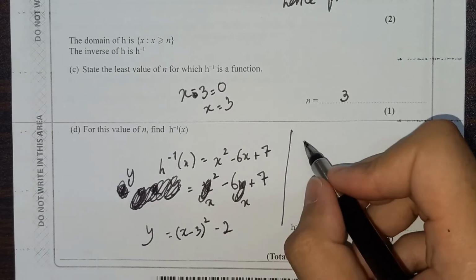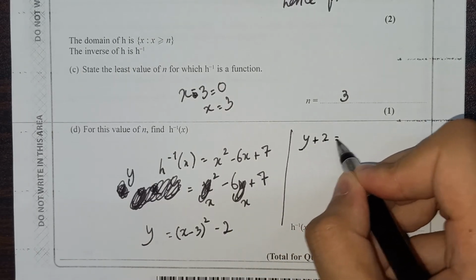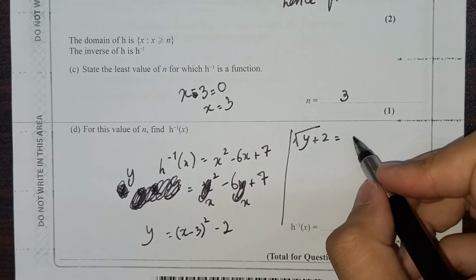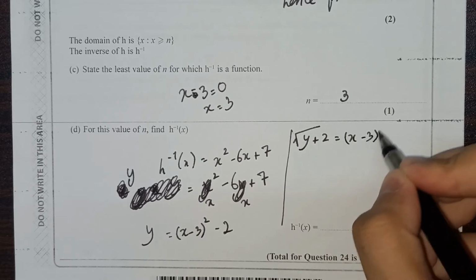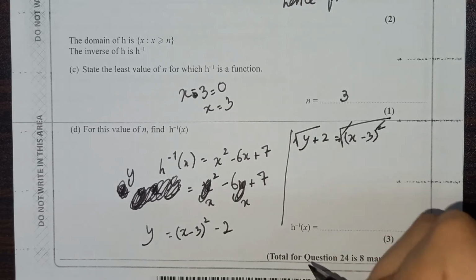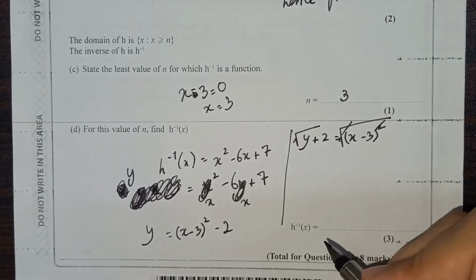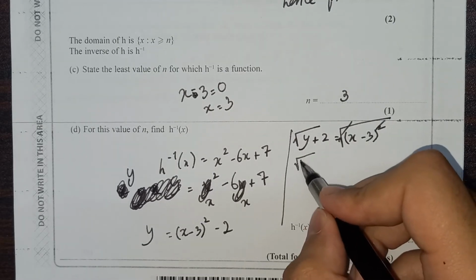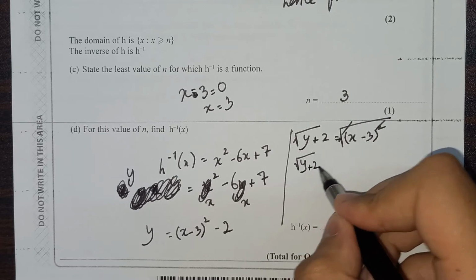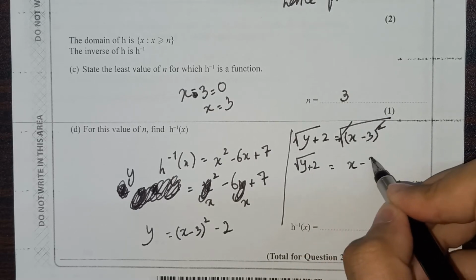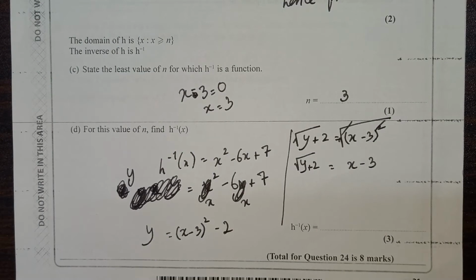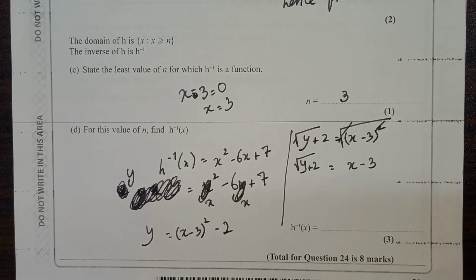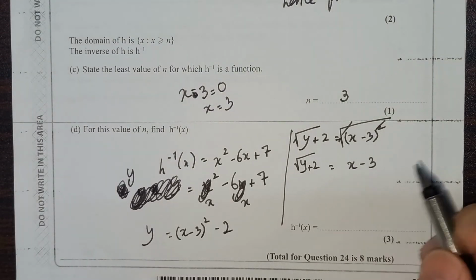Move to the other side, which makes it x plus 2, and take a square root on both sides, which opens the square automatically. Now we have y plus 2 in a square root and x minus 3 outside, and now we can easily make x the subject.